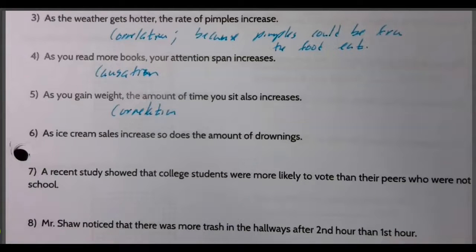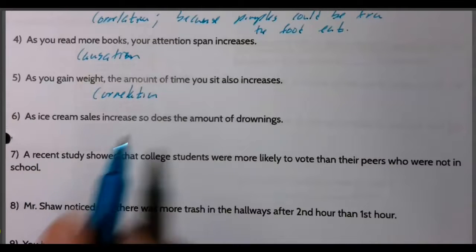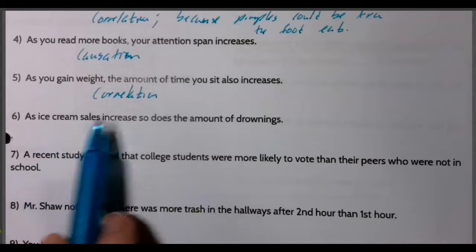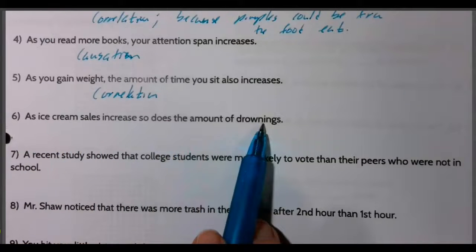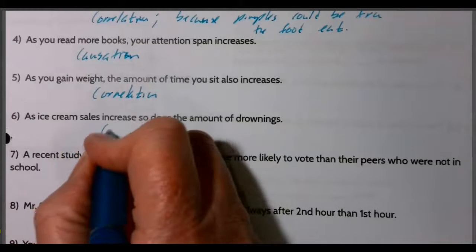I want you to answer number 6 and number 7. And I want you to think about, as ice cream sales increase, so does the amount of drownings. This was a correlation.